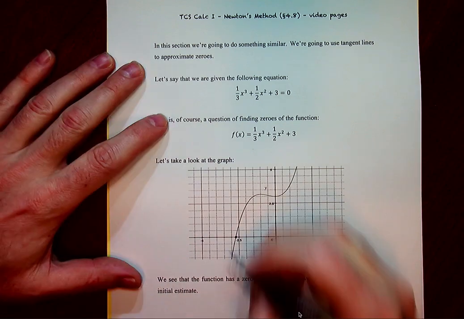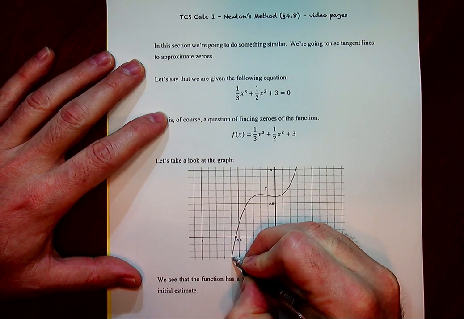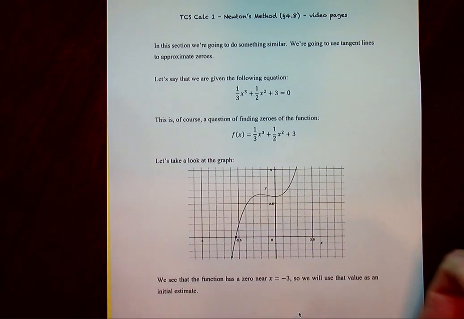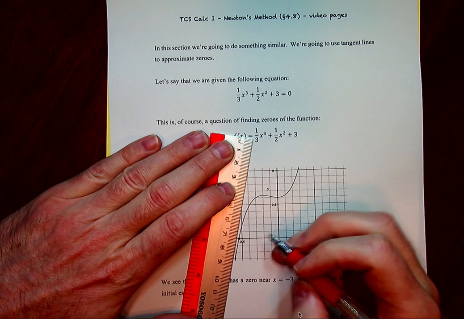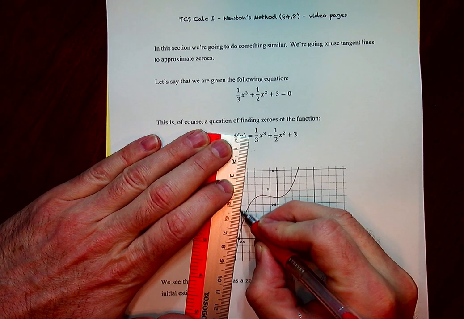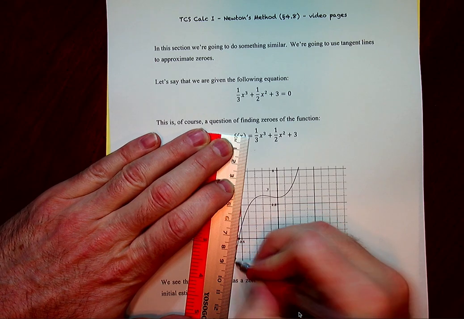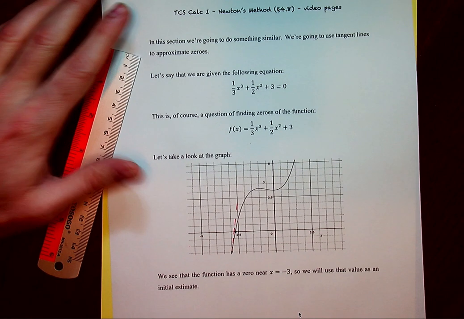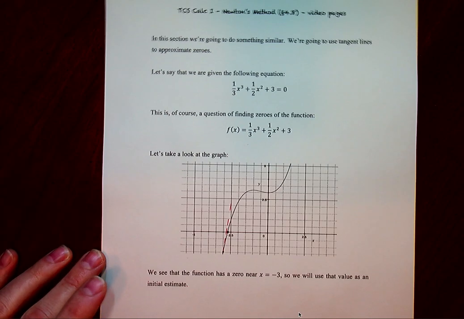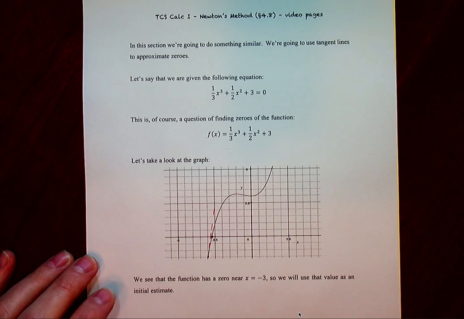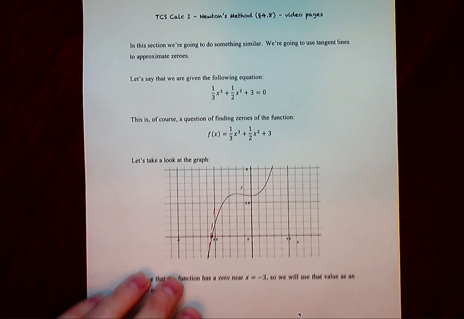Because if you come down here and sketch a tangent line from here, what's going to happen is the 0 of the tangent line is going to wind up being an approximation for the 0 of the function. And that's how we're going to move forward.